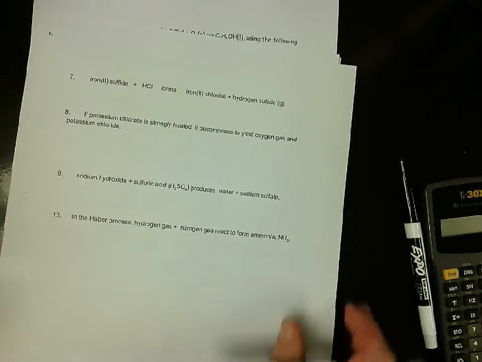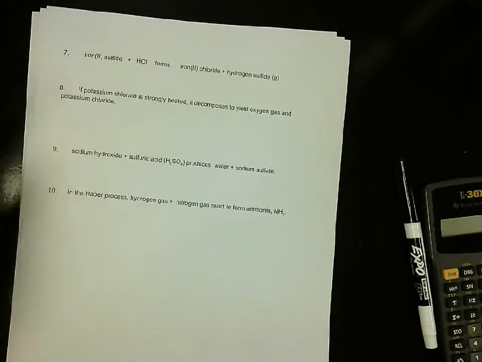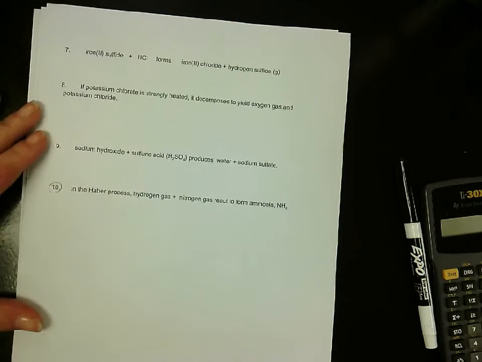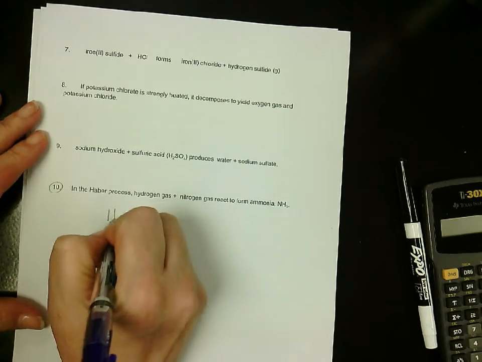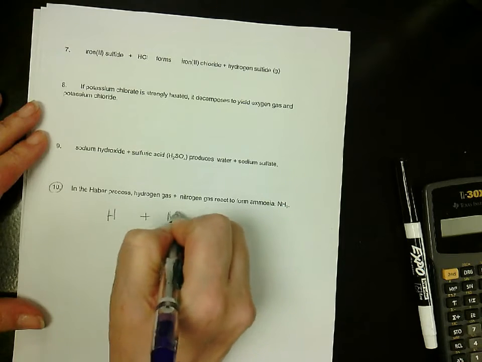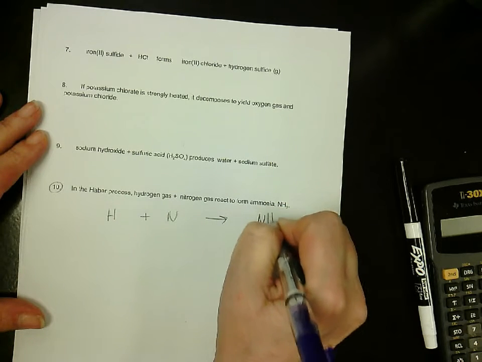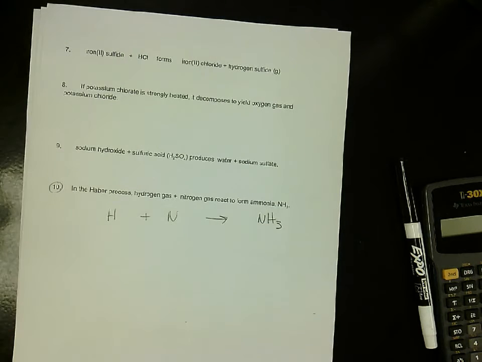And the last one we are going to do together is number 10 to make sure you understand those Brinkelhoffs. We have hydrogen gas plus nitrogen gas, and it's going to react to form ammonia. Okay, so what's wrong with what I wrote?